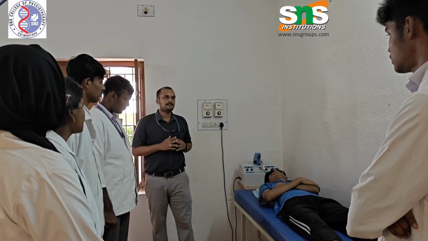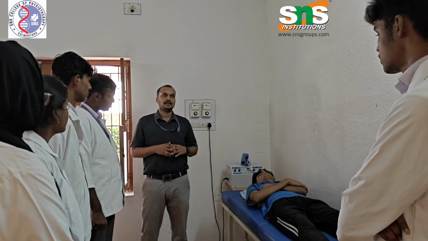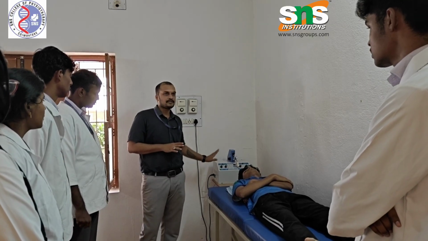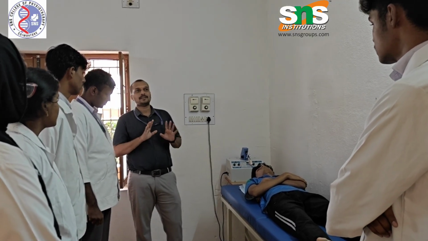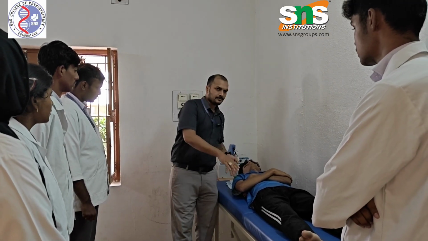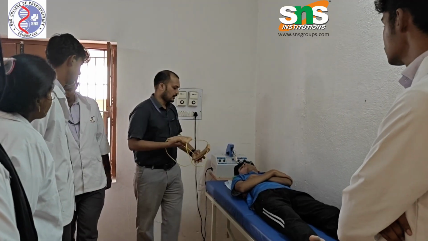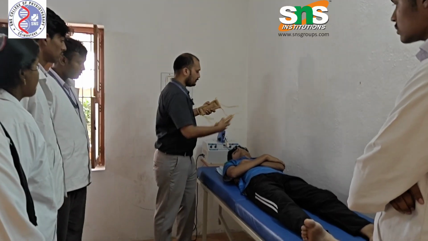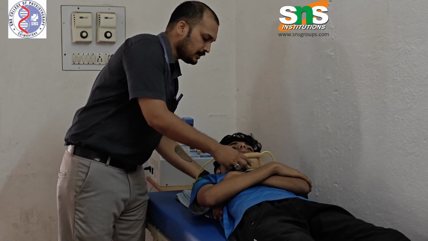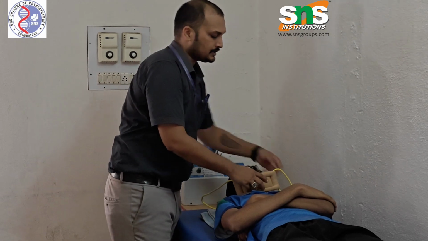Okay. So for that, in exercise therapy, the available treatment option is traction. In exercise therapy, not in complete physiotherapy, traction is the only option available for a cervical radiculopathy patient. So we have to make the patient lie supine, followed by applying the collar. One end of this collar should be placed at the chin level, and the opposite end should be placed at the occipital level.